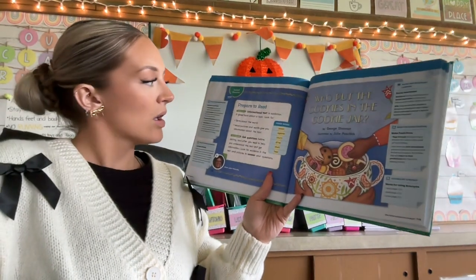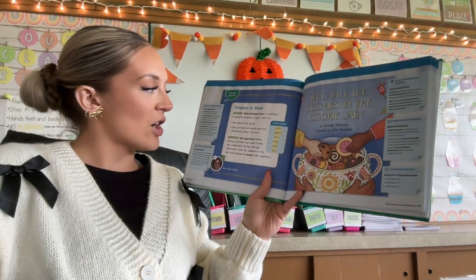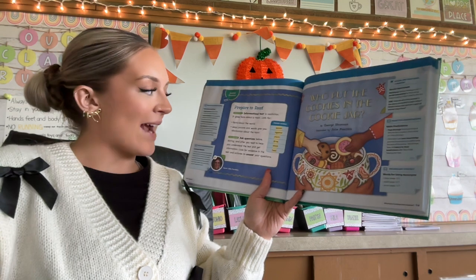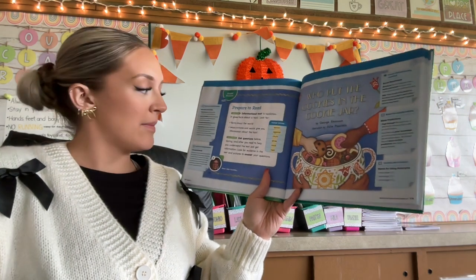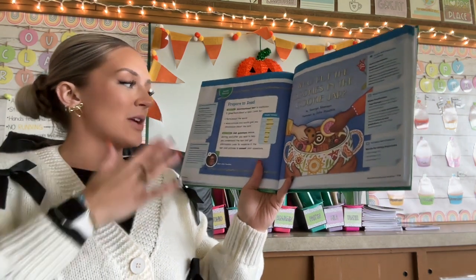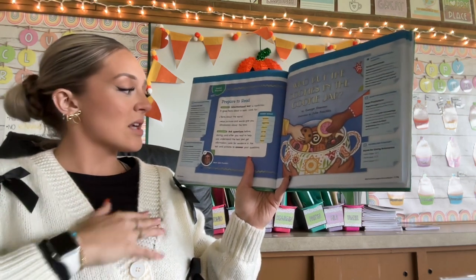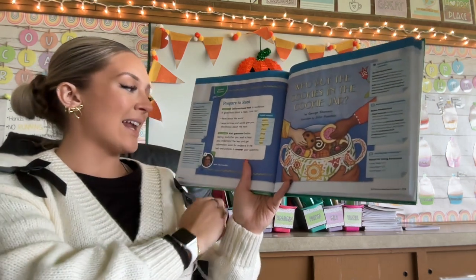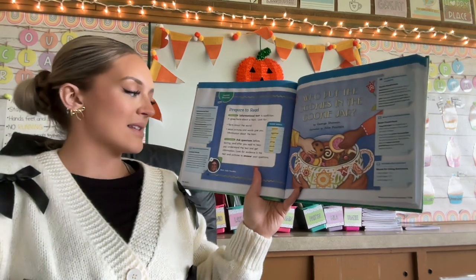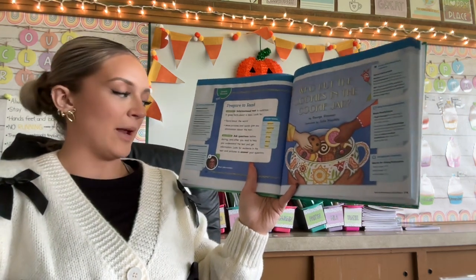This story is an informational text. Informational texts are nonfiction. They give us facts about a topic. So it might be a fact about the world or the ways pictures and words give us information about the topic. We're going to ask ourselves questions before, during, and after we read to help us understand the story and get that information.